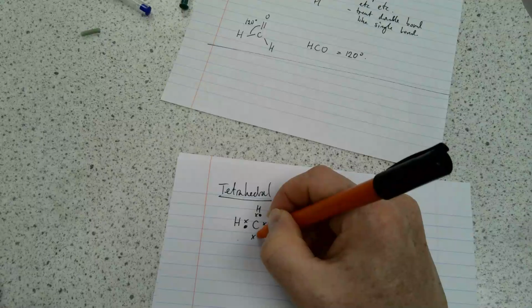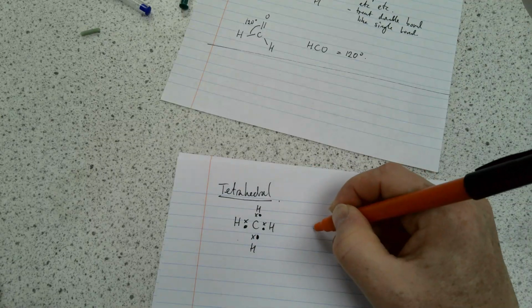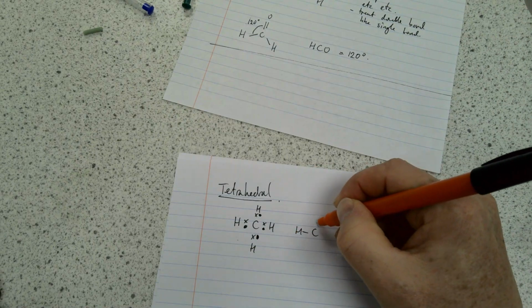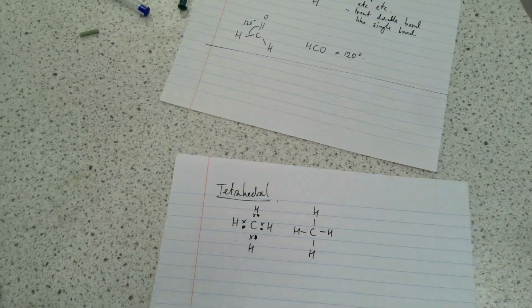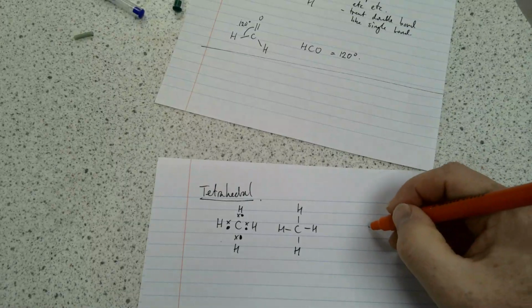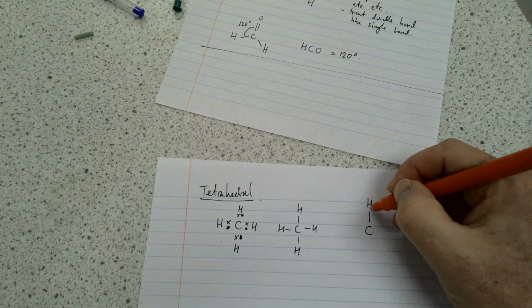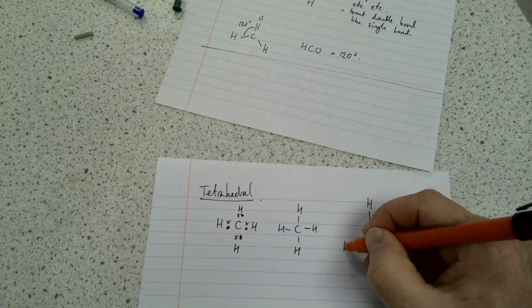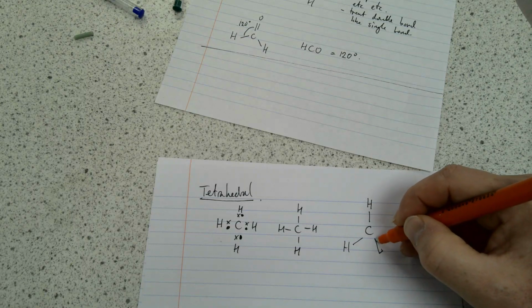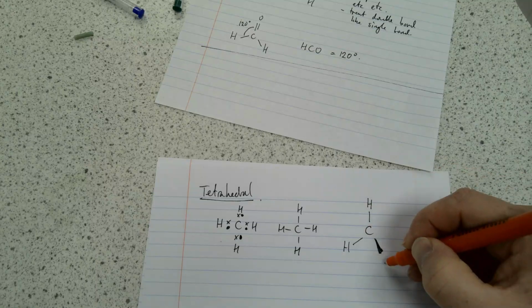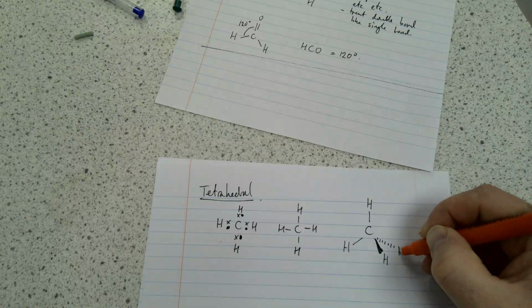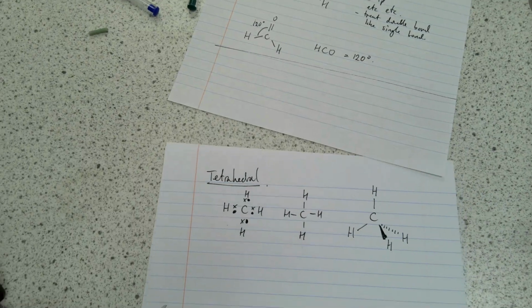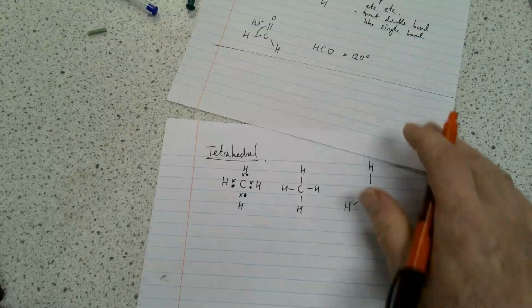For methane, I could have drawn it like this as well, and if it's 2-dimensional, we draw it flat, don't we, like that? But that is a misrepresentation of it, really, and we'll learn to draw 3D structures later on. You need to do your best to copy it as close as you can to my best effort at this. So something like that. That gives you an idea in 3D what tetrahedral looks like.